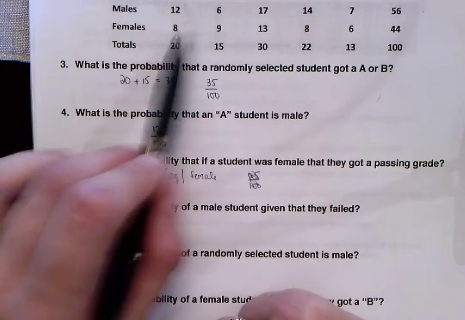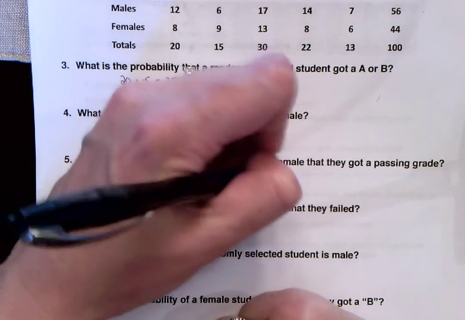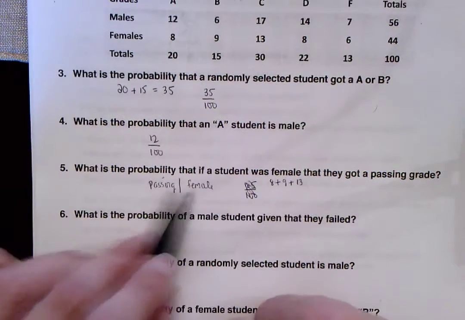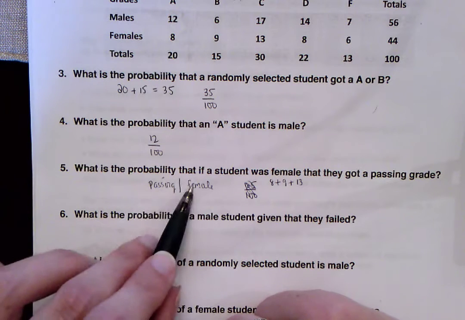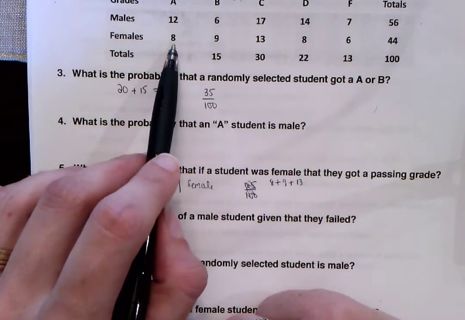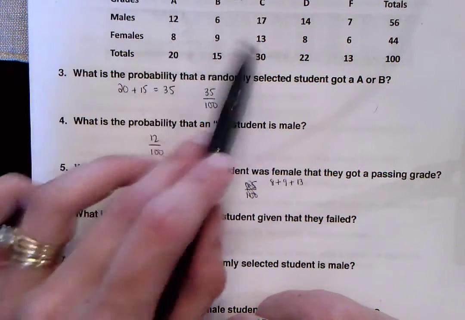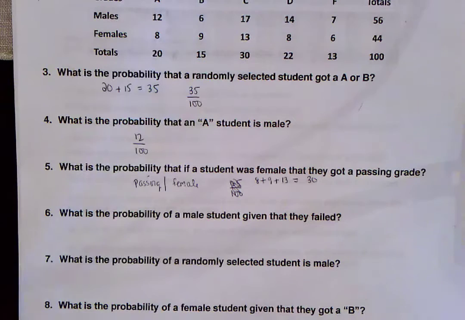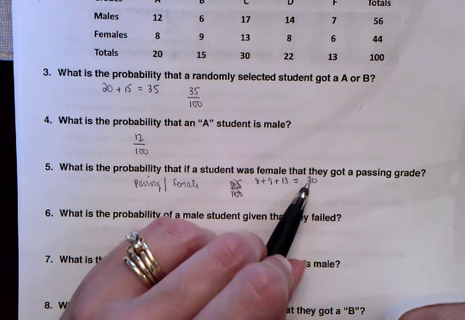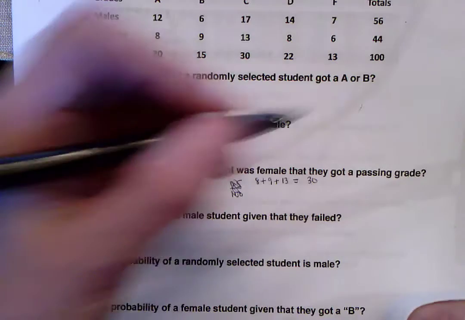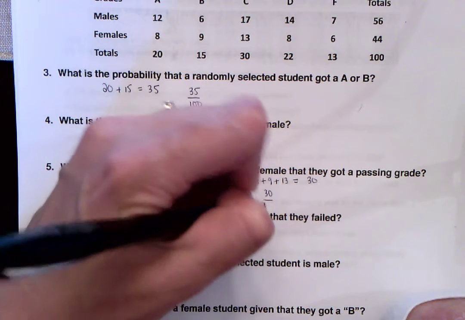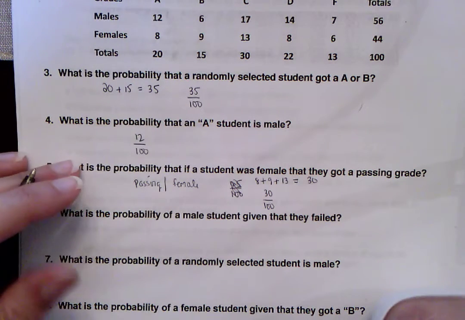So we actually have to add up 8 plus 9 plus 13. Remember, the intersection of these two would be passing and female. So again, passing grades that are female, we're going to write down these three numbers. So that's 17 plus 13, which is 30. So 30 will be the amount of ones that are passing and female at the same time. So that will be the top number of our final answer, but I can show you that it's 30 out of 100 as a probability.